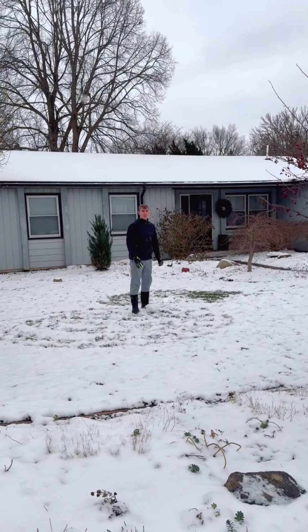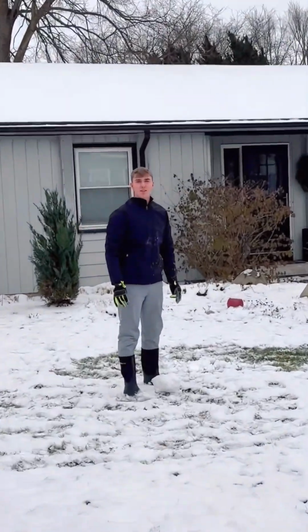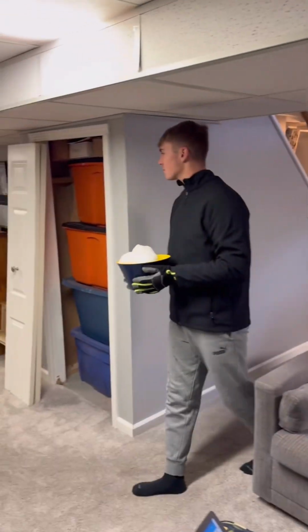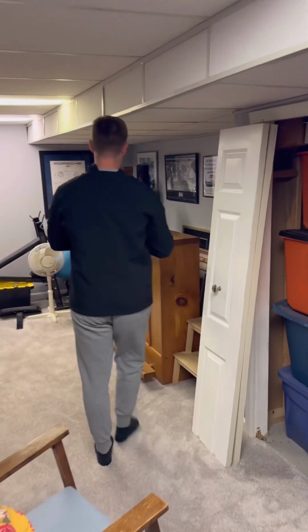"I'm saving it. Did you not hear? The weatherman said global warming. It's our last snow this year. I need to save it." The little boy brought the snow inside to save it. But oh no, he left it on the counter.